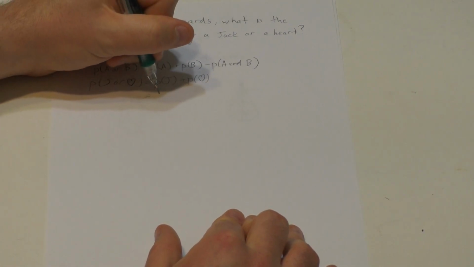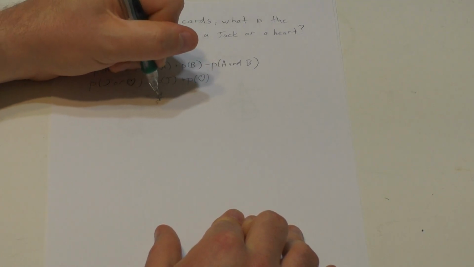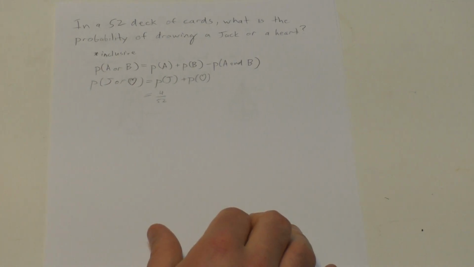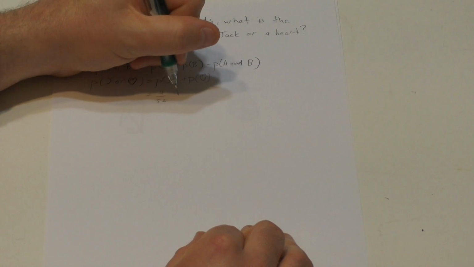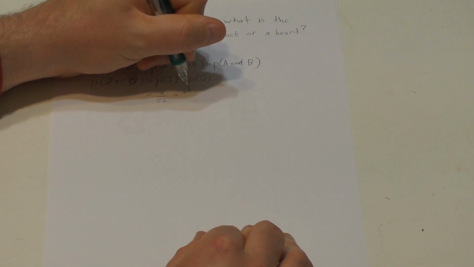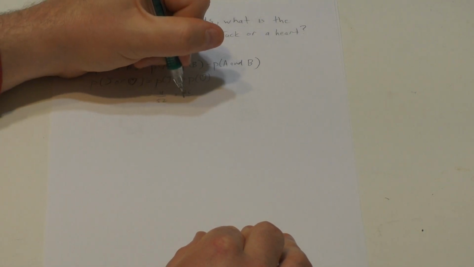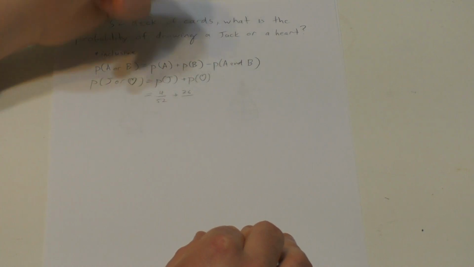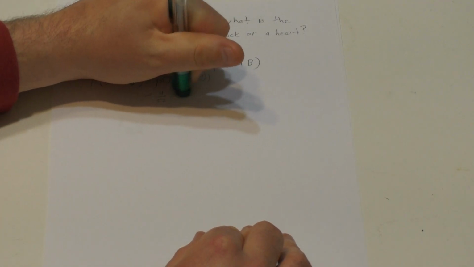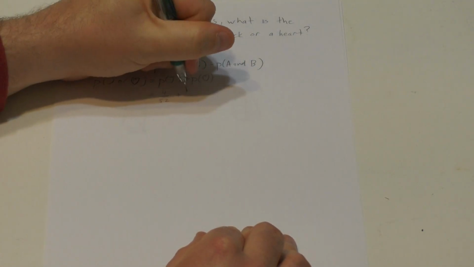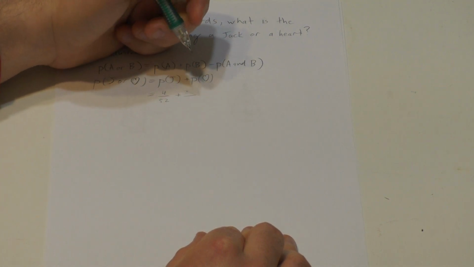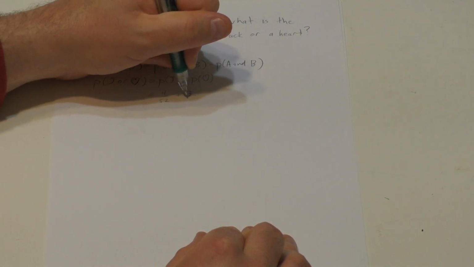Okay, there are 4 jacks out of 52 cards. Okay, there are 26 hearts. No, 13 hearts, my bad. Oops. 13 hearts, because there's 4 suits, and 1 suit is hearts.